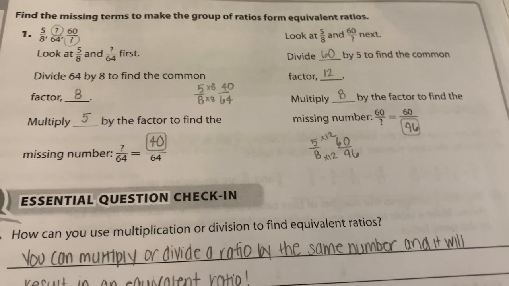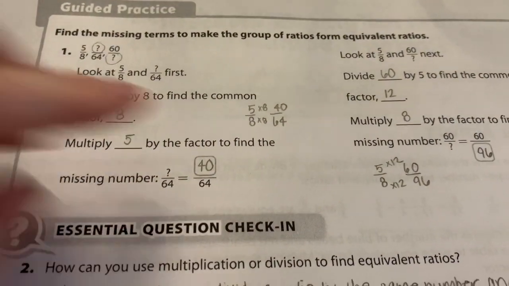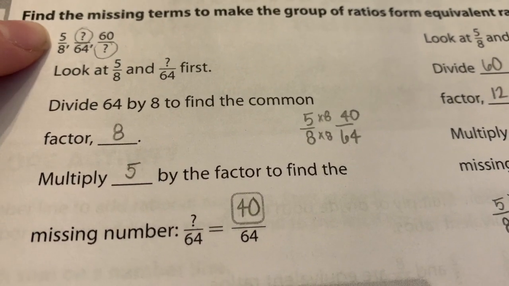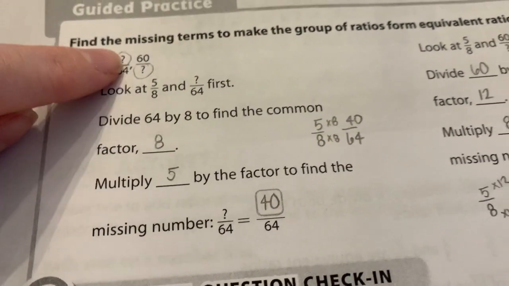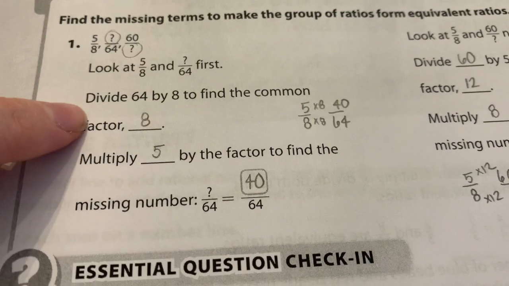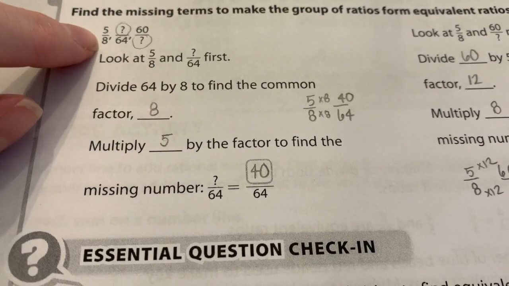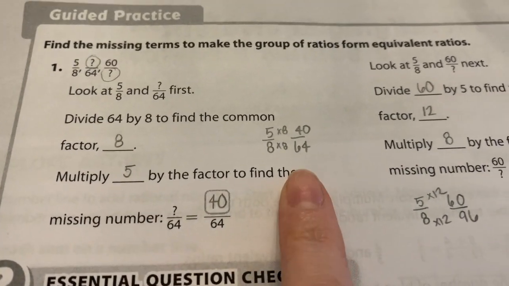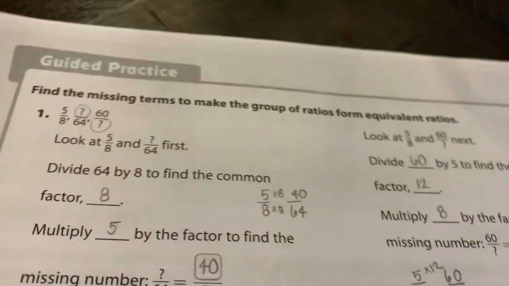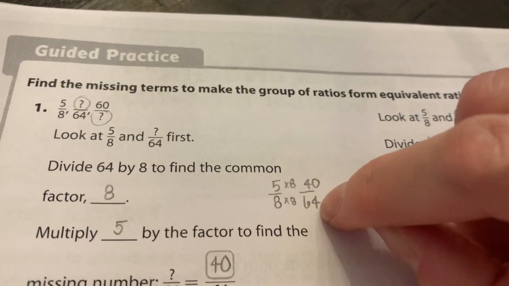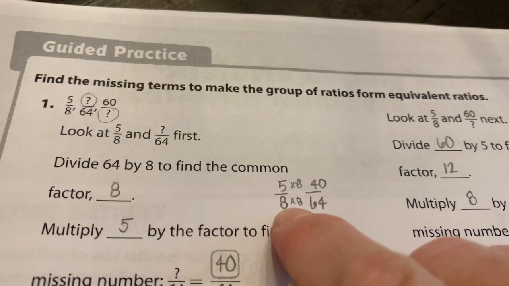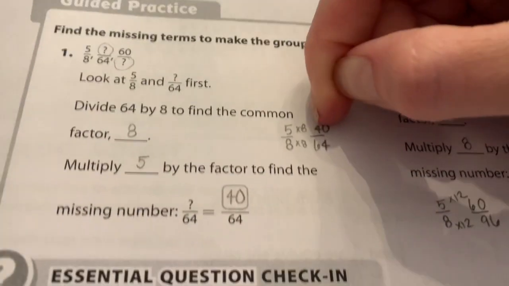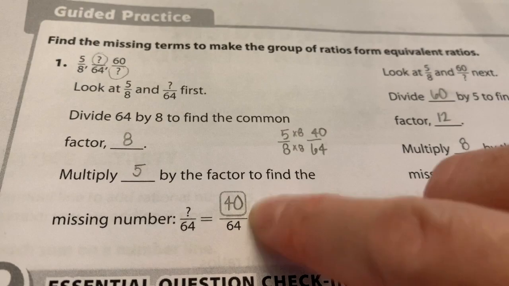Okay, guys. So for number 1, well, the whole thing is number 1. They just broke it up, but first we're looking at 5 to 8, and then that's turning into something to 64. So they're talking me through it. Divide 64 by 8 to see what the common factor is. I also showed it the way that I showed it to you guys in class. So I know that I'm doing 5 to 8 and I'm getting to this 64 here. So I know I would multiply 8 by 8 to get 64. So that means that the 5 had to be multiplied by 8, which means your missing number is 40. Okay?